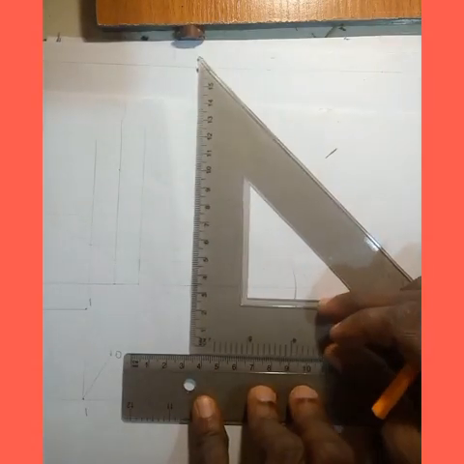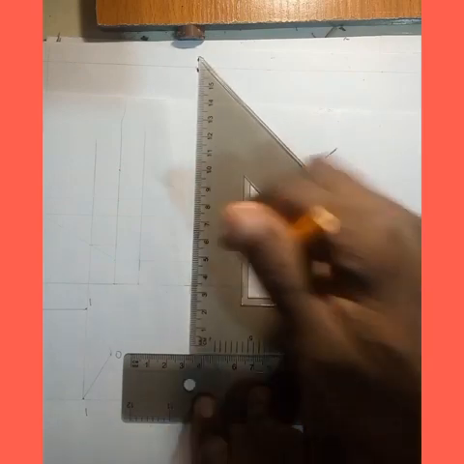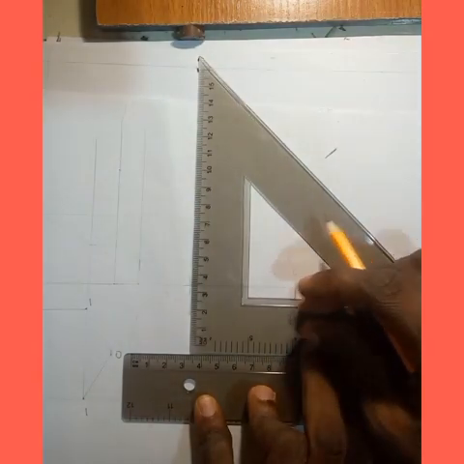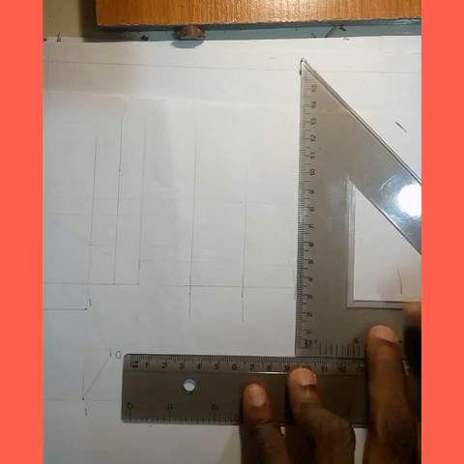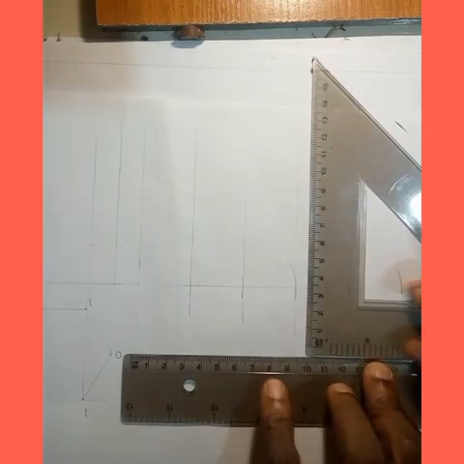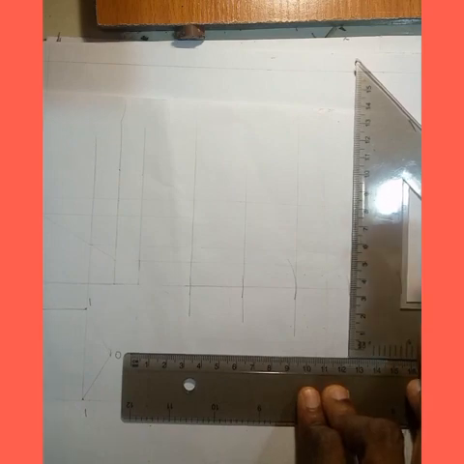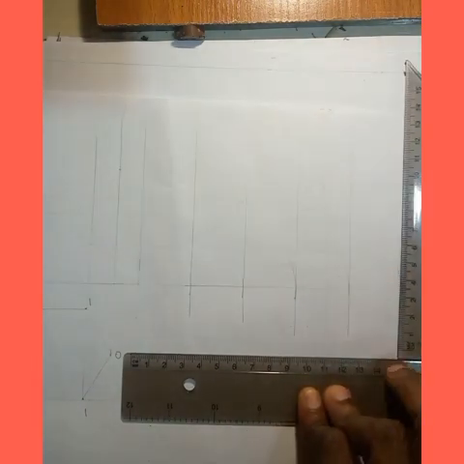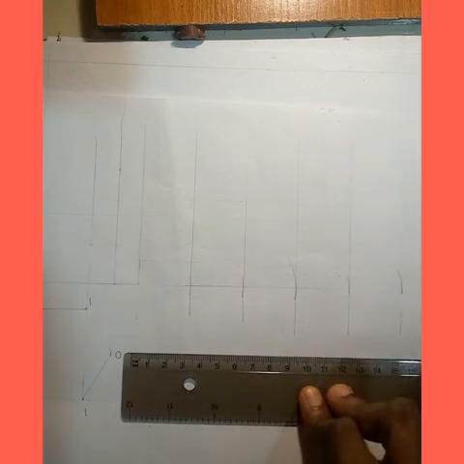Now, from each point here, you draw a vertical line using thin continuous line, thin continuous line, thin continuous line, and then thin continuous line.